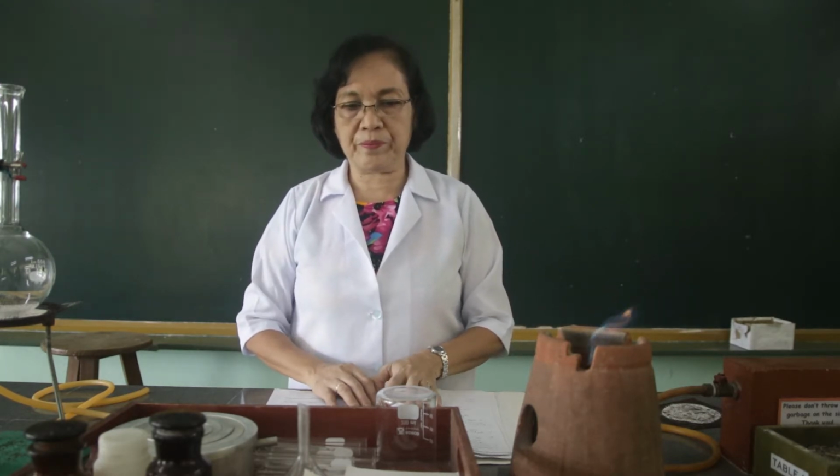Secondly, we are going to add the ammonium hydroxide to the distilled water, and we are going to evaporate it to dryness also. And we are going to compare and observe the results between this type of water, which are the tap water and the distilled water, when they are evaporated to dryness.